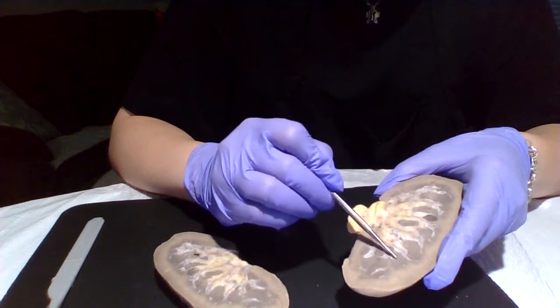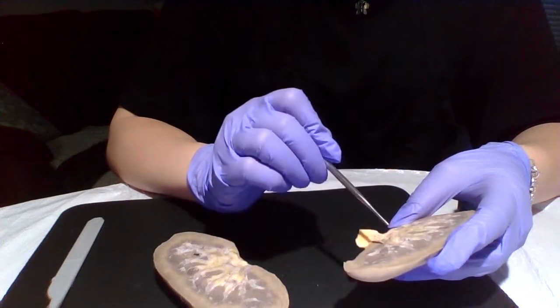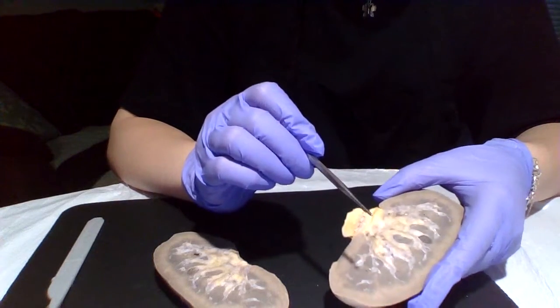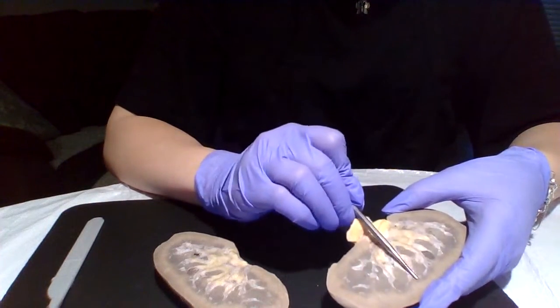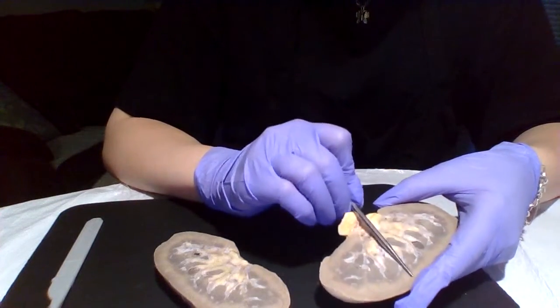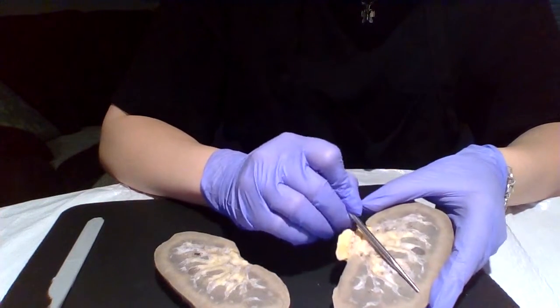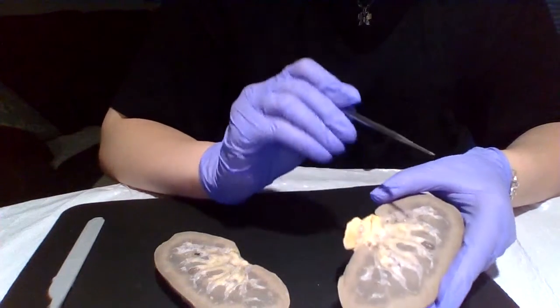We have the renal pyramids, which contain nephrons and tubules that transport fluid into the kidney. And then separating each of the medulla are renal columns, which essentially, if you can imagine, my pointer would be separating each of them.